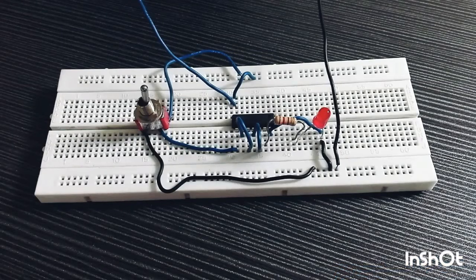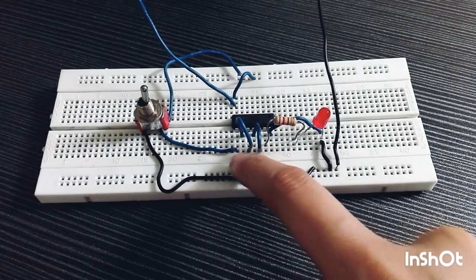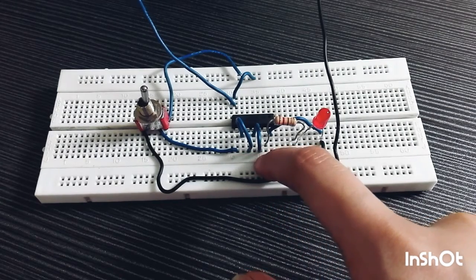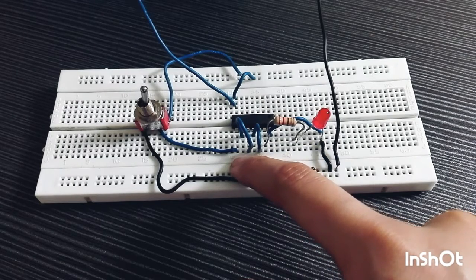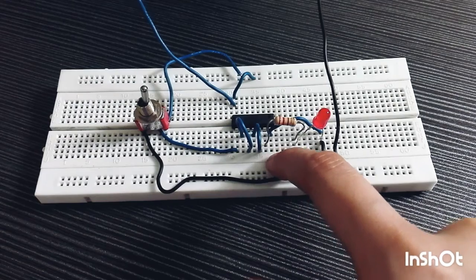In our next procedure, we will use 3 inputs and 3 outputs. Our first input will be at pin number 1, the second input at pin number 3, and the third input at pin number 5. The first output will be at pin number 2, the second output at pin number 4, and the last output at pin number 6.